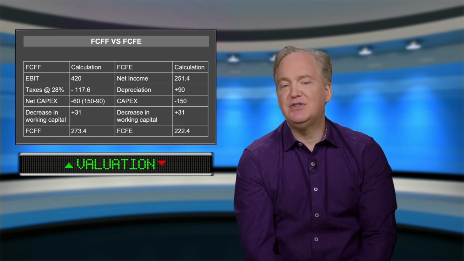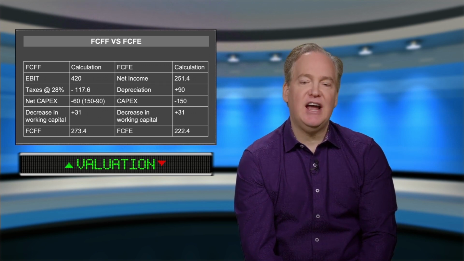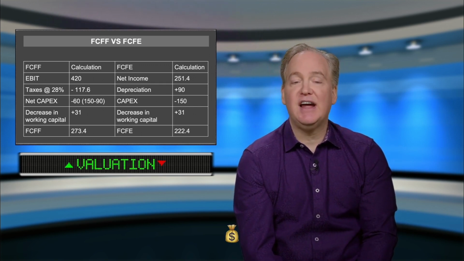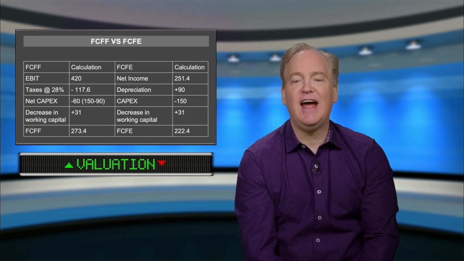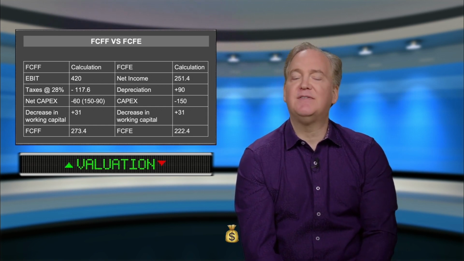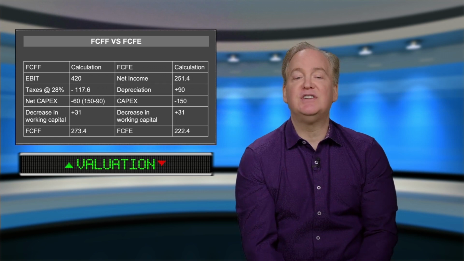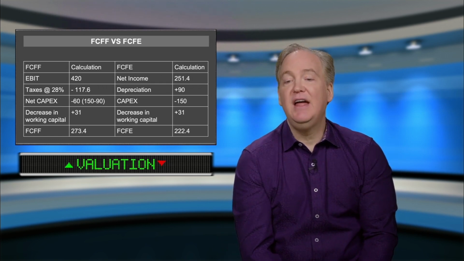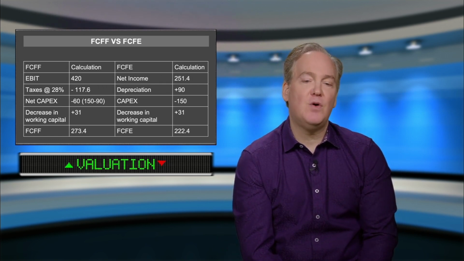In both examples, we have a decrease in working capital of $31 million, and that's added back to both the free cash flow to the firm and free cash flow to equity. And we realize that the free cash flow to the firm is $273,400,000, and the free cash flow to equity is $222,400,000.